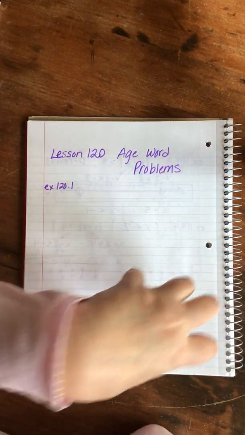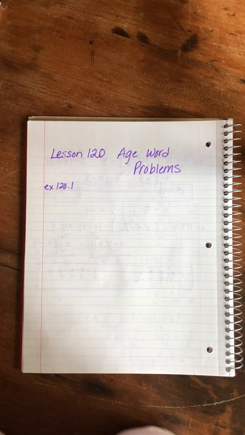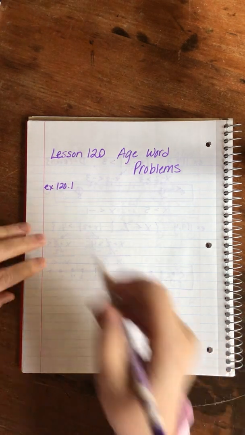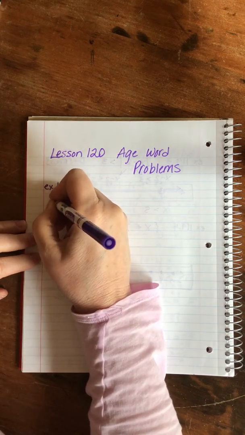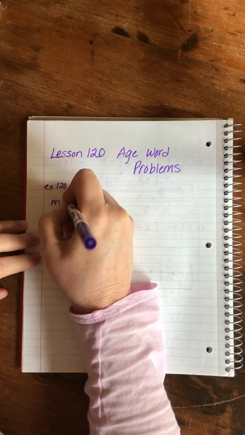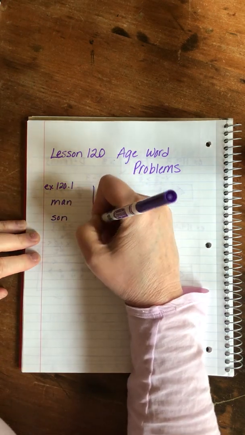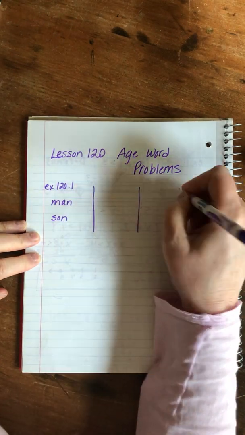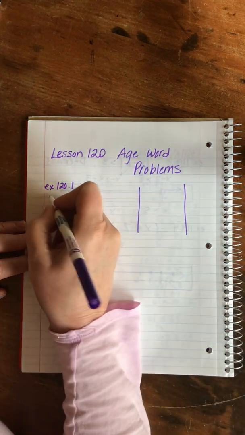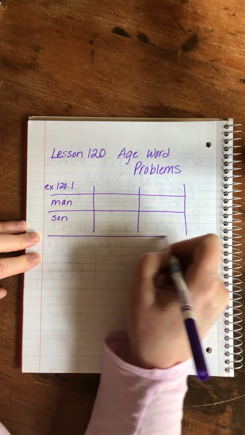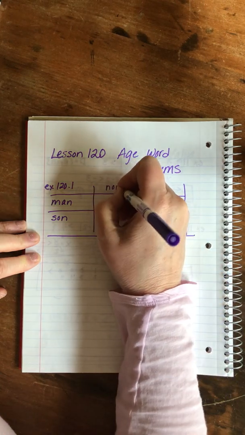Past, present, future. So what we do when we set them up, we've got a man and we've got his son, and in this particular one, the 2 time frames are now.